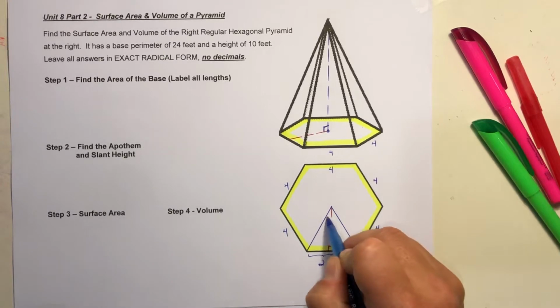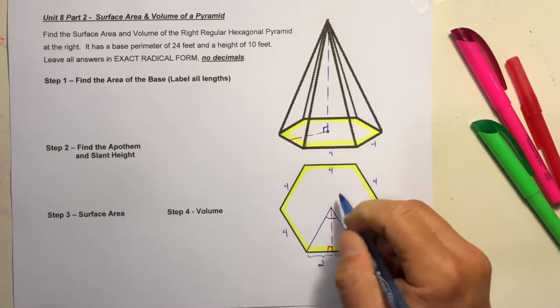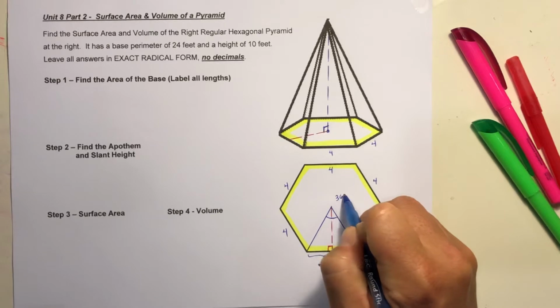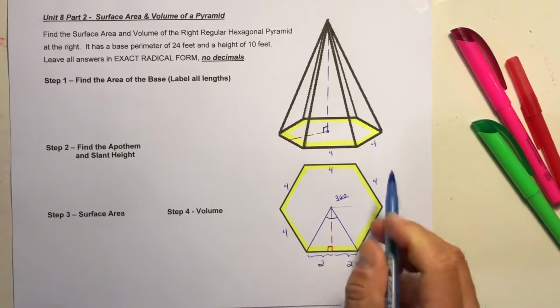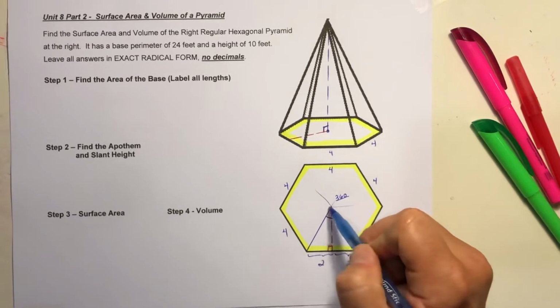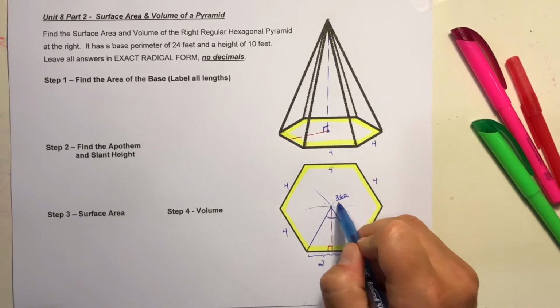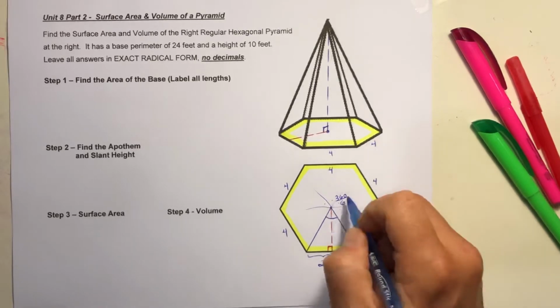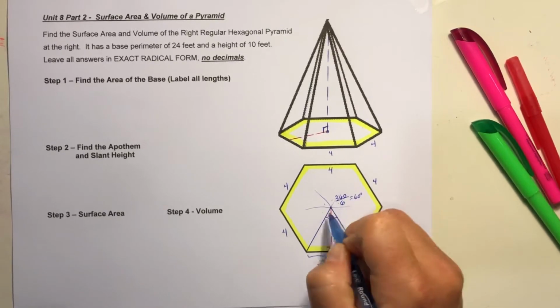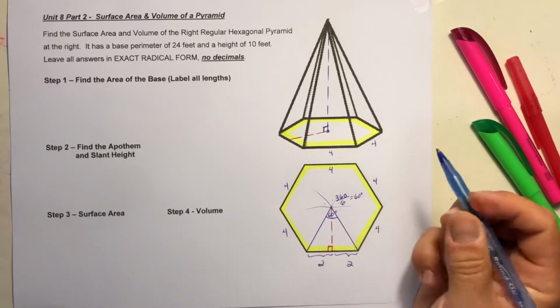I want to find this whole angle here. If you remember, we take 360 and divide by how many triangles there would be. If I were to draw all 6 of these, I would have 1, 2, 3, 4, 5, 6 central angles. So 360 divided by 6 is 60. This whole angle is 60 degrees.